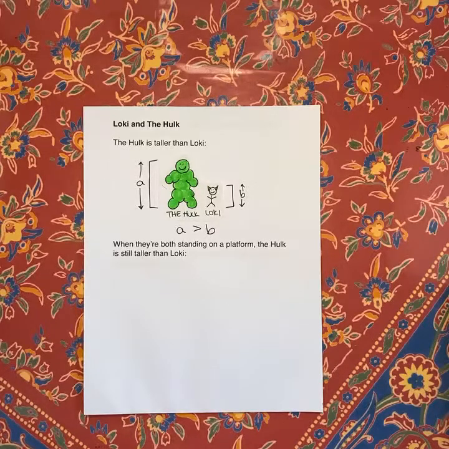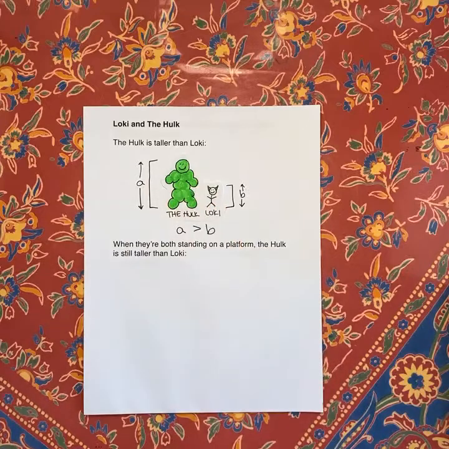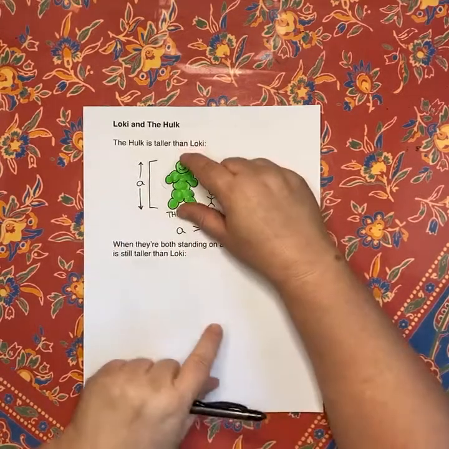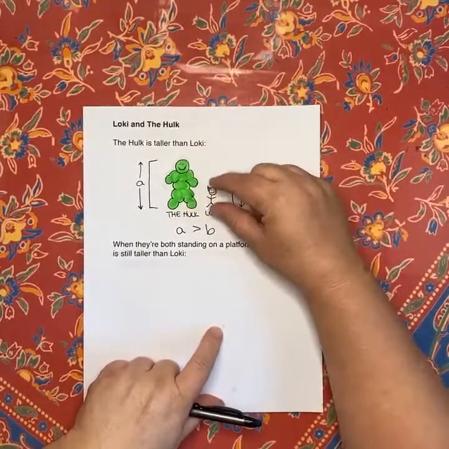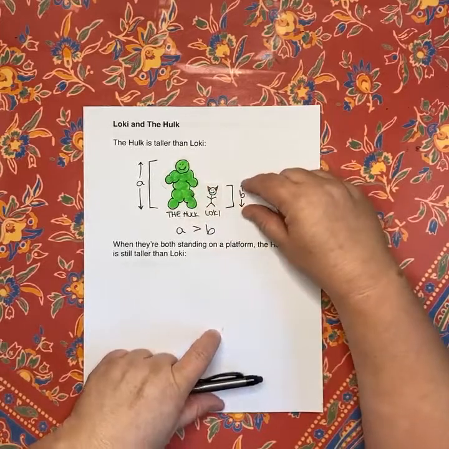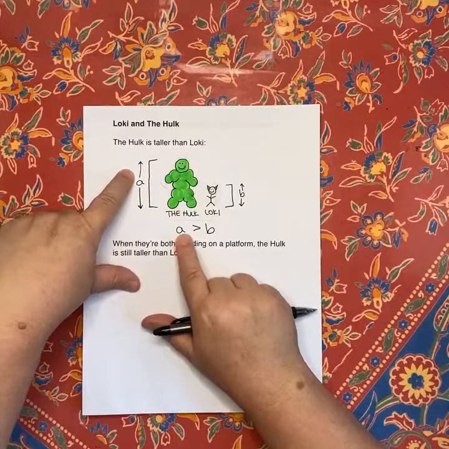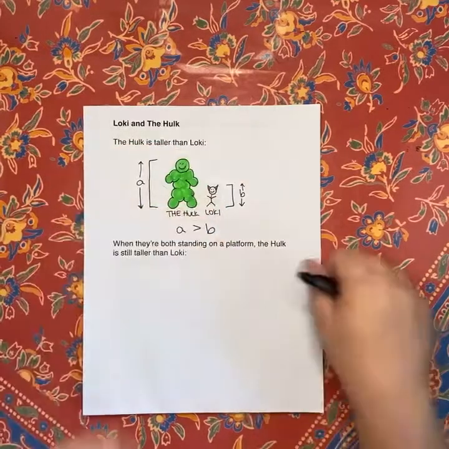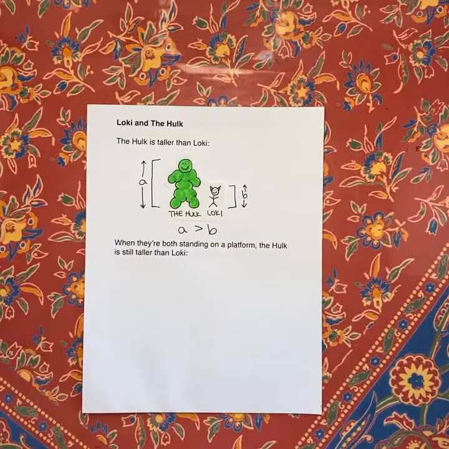What I wanted to do is bring some superheroes back in. But because these are inequalities, I brought in the Hulk and Loki. You can see that the Hulk has a height of A, which is significantly bigger than Loki, who is much smaller. So I'm going to write A, the height of the Hulk, is greater than B, the height of Loki. And it's not even a greater than or equal to, it's a strictly greater than B.